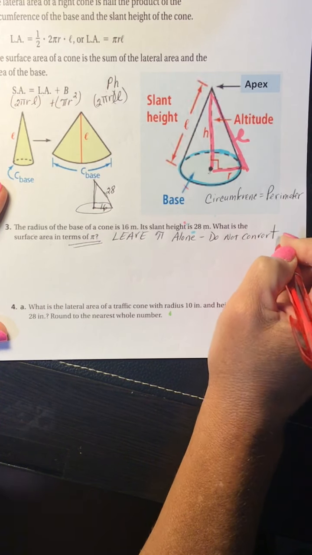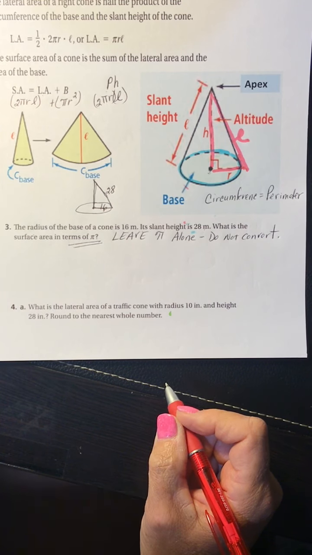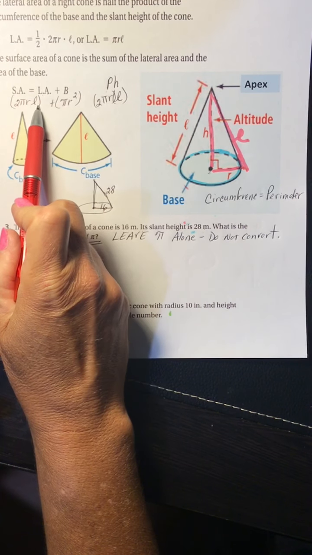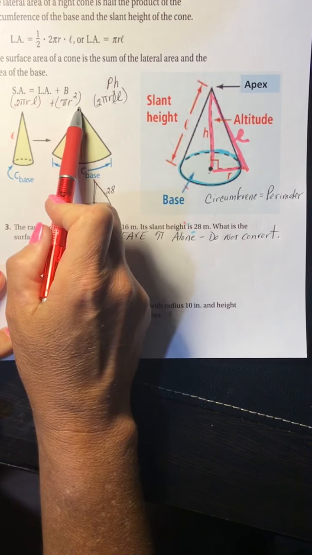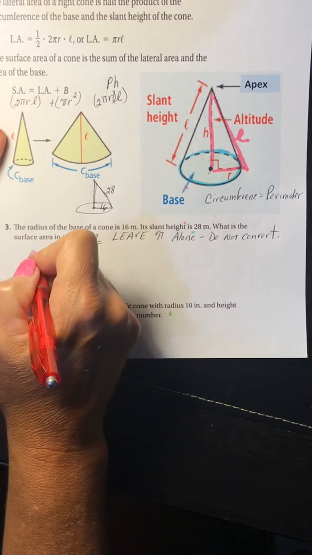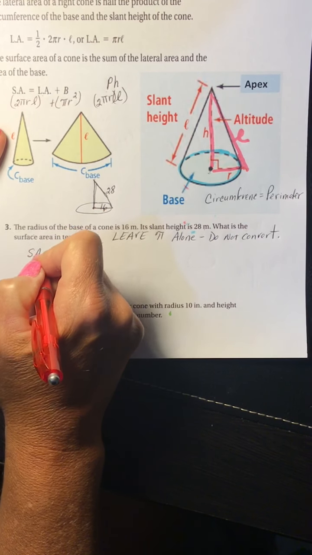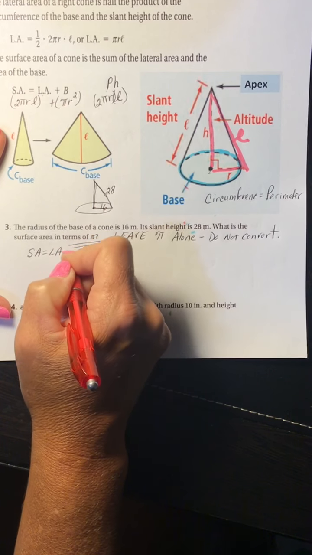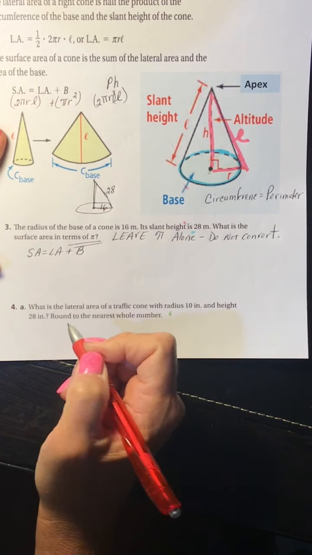Leave it alone. So they're giving me everything that we need. All we needed is a radius and a slant height. Everything else we can find. So let's write the formula. Surface area is nothing but the lateral area plus 1 base.